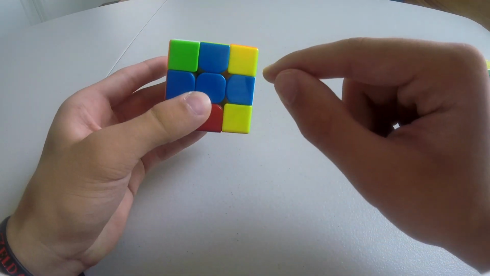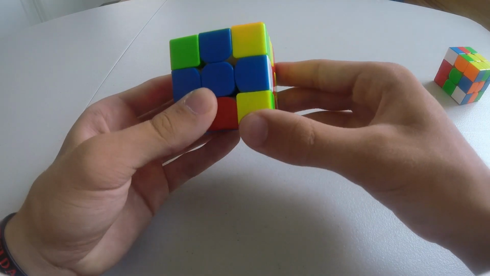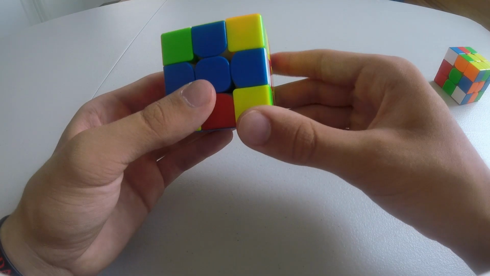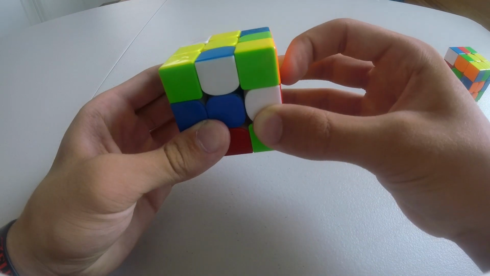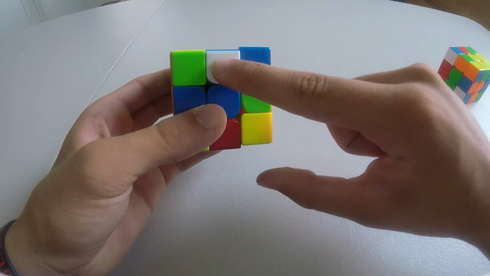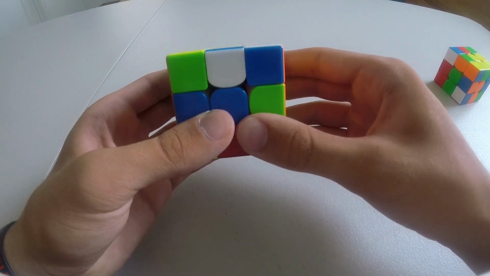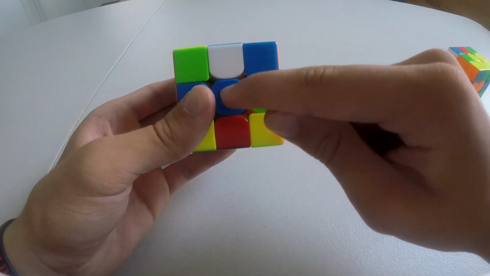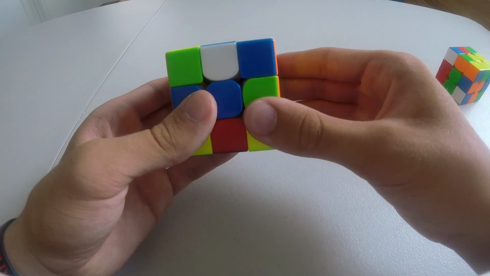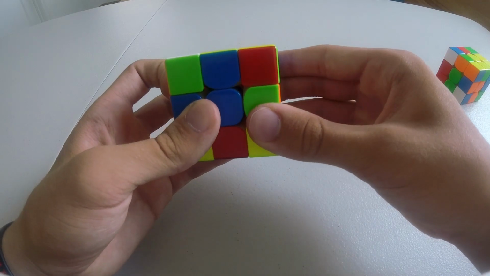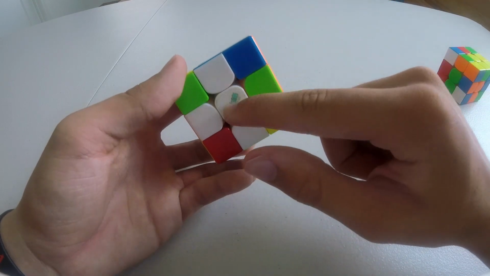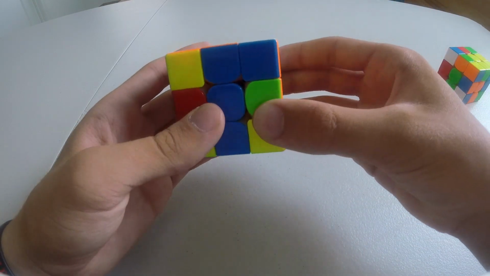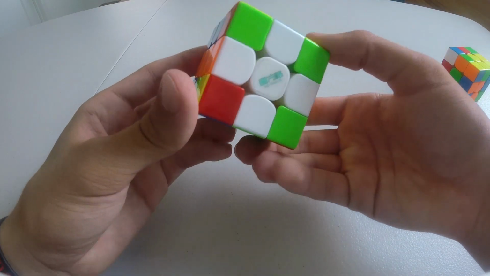And now looking at the top, I don't see any, so it's probably on the side, and it is. So it's already on the right side, so I can just leave it there and go straight into bringing it up, move it out of the way, and then bring it back down. Now it's on the top layer, and we can do this case. So it's blue, it's already matched with its center, so I can move it out of the way, bring the right side down, F to match with its center, and then bring it back up. And the cross is solved.